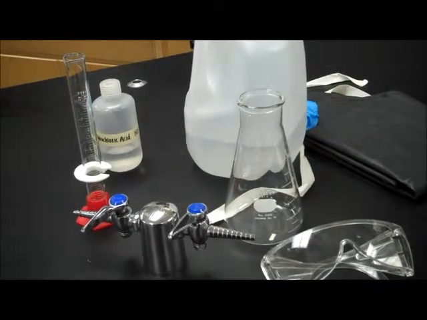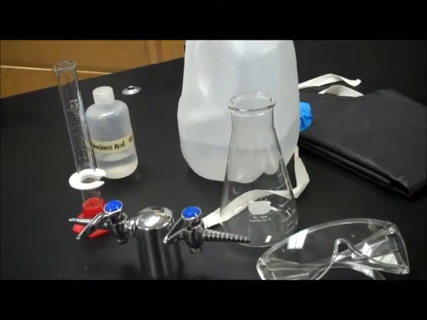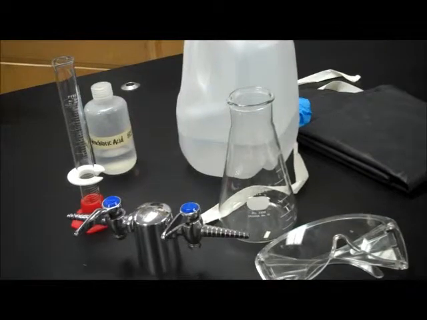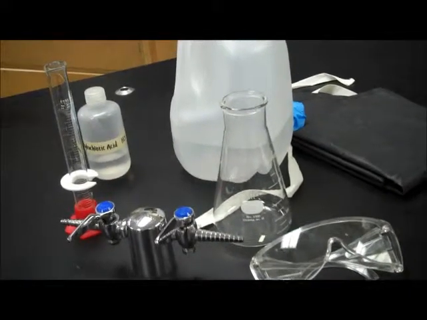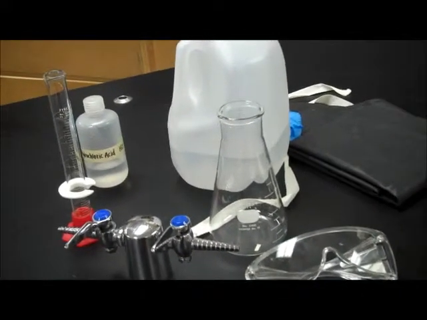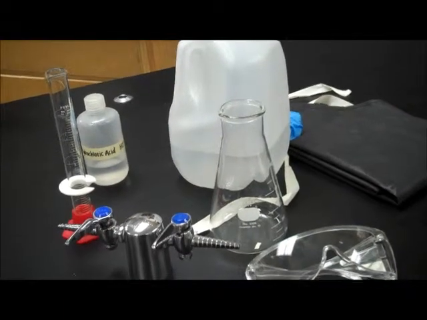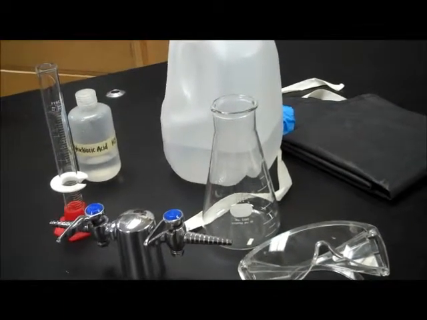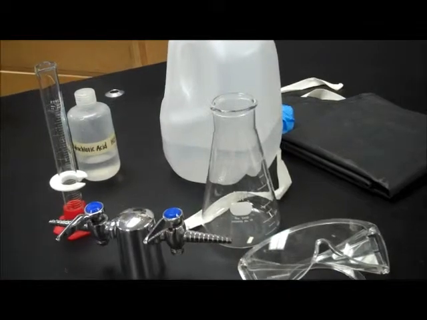The reason you need to add the acid to the water is because when you add water to acid, it'll splatter and splash up into your face. And acid is very harmful if it touches your skin, it can burn you. So you should always add the acid to the water so that it doesn't splatter.